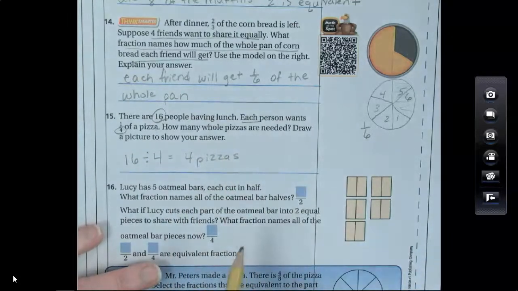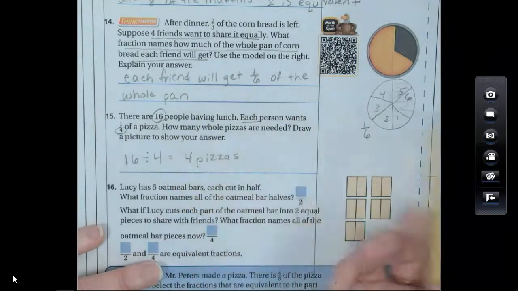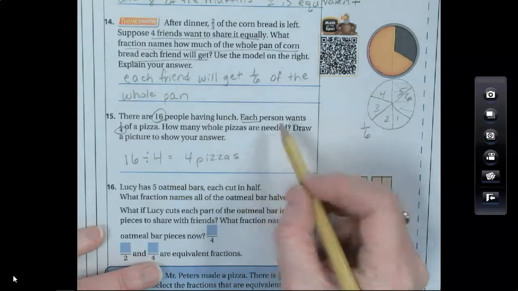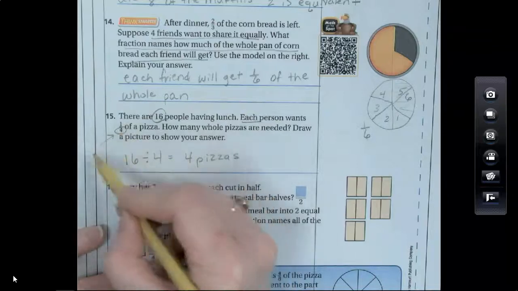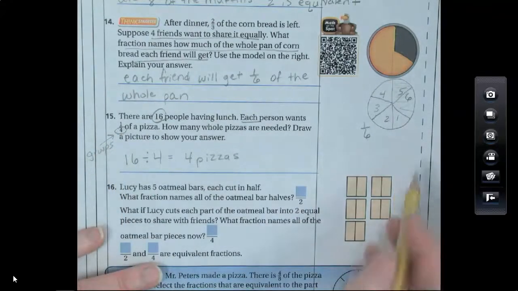Okay, remember, since you're so good at multiplication and division, you can use it to help you with fractions. You would have 16, you would draw 4 groups, you would have 4 in each group. Okay, 16 people in 4 groups, that tells you groups. You would have 4 pizzas.